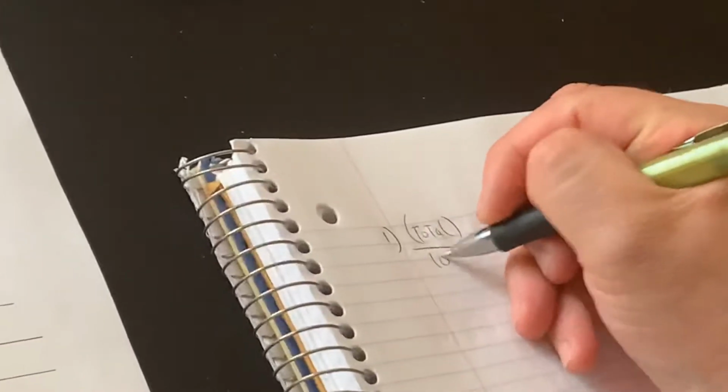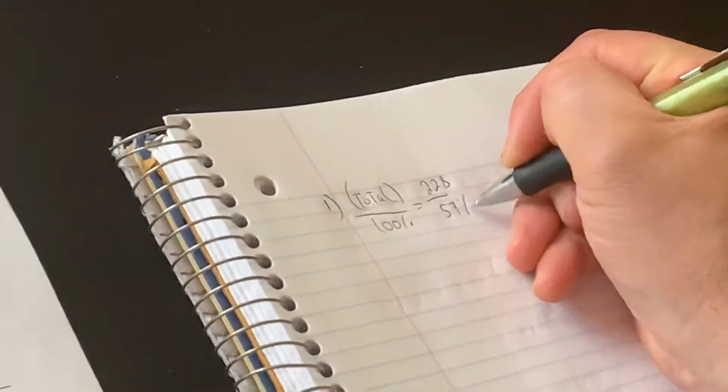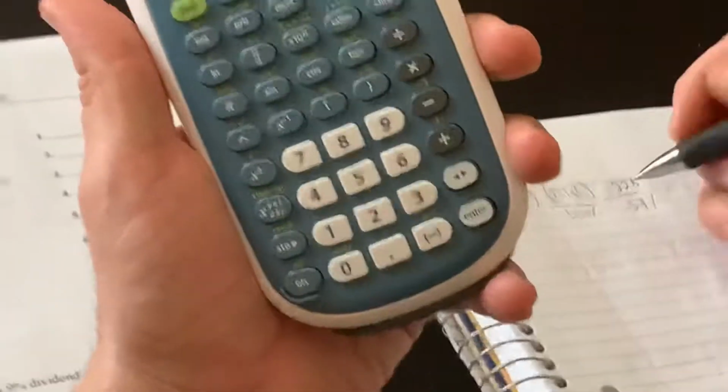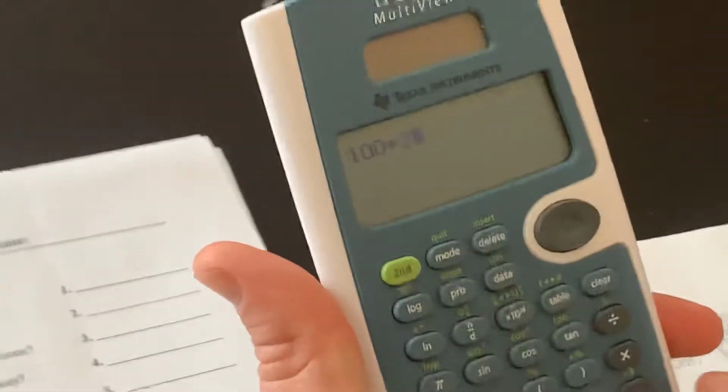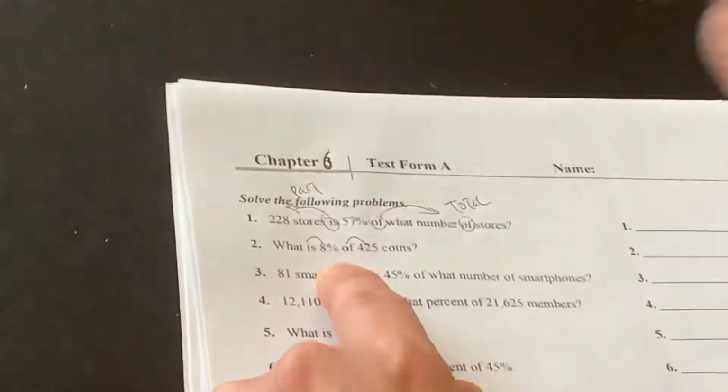Total, 100% on the bottom, equals the part, in this case is 228, and the percent on the bottom of the part. You could use a calculator, so you cross multiply and you divide. So 100 times 228 divided by 57. 400, well, that's your total. Simple as that.